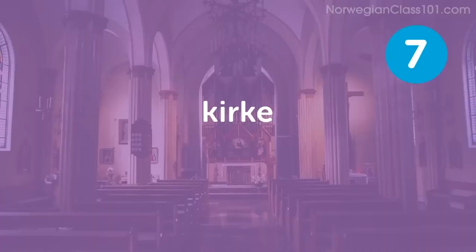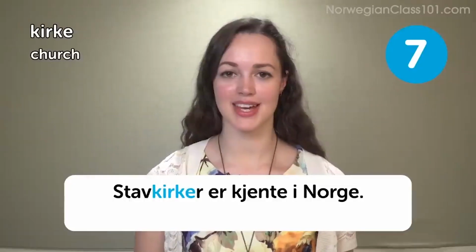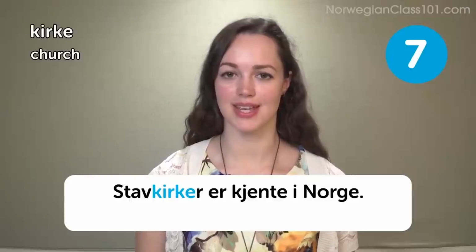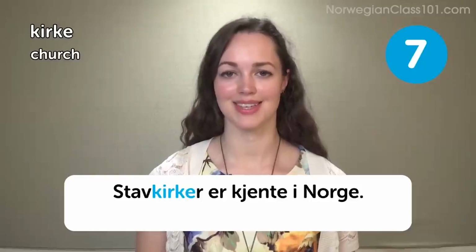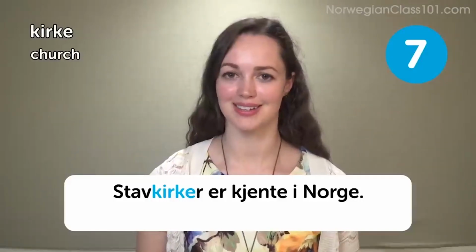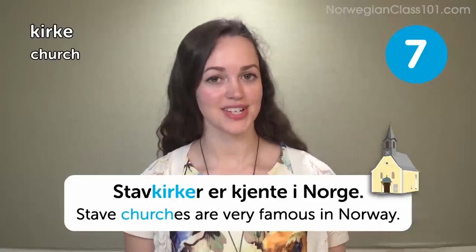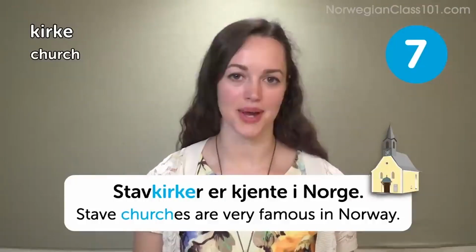Kirke. Church. Stavkirker er kjente i Norge. Stave churches are very famous in Norway.